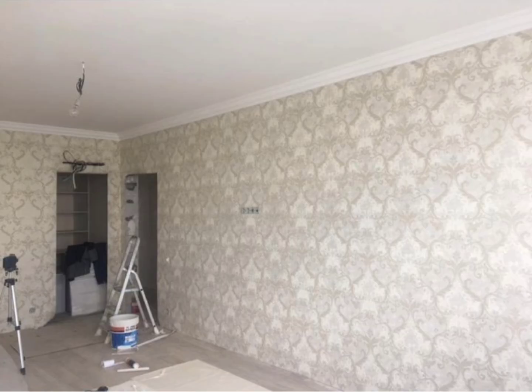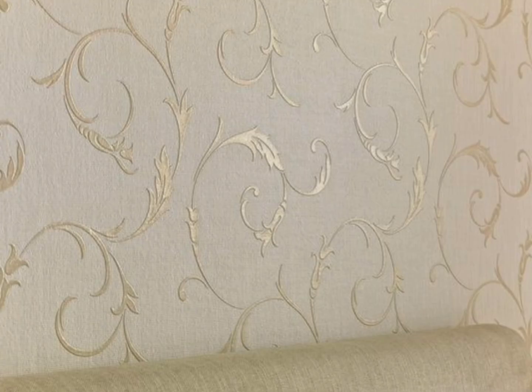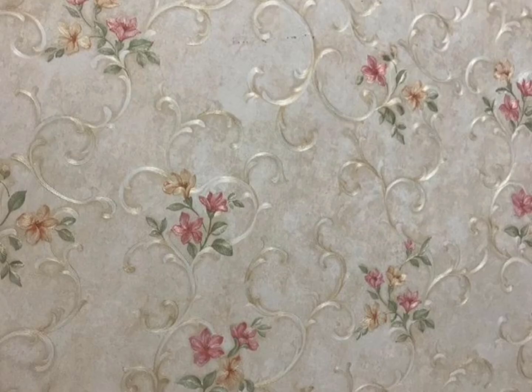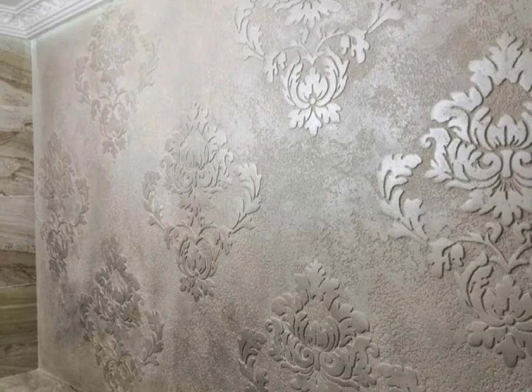Check whether your wallpaper is pre-pasted or requires separate adhesive. Install wallpaper in a room where the temperature and humidity are stable. High humidity can affect the adhesion. If using non pre-pasted wallpaper, follow the instructions for mixing and applying the adhesive properly. Use the right type of adhesive for your wallpaper.